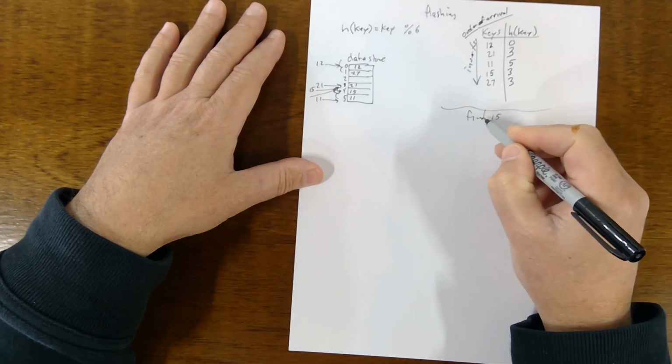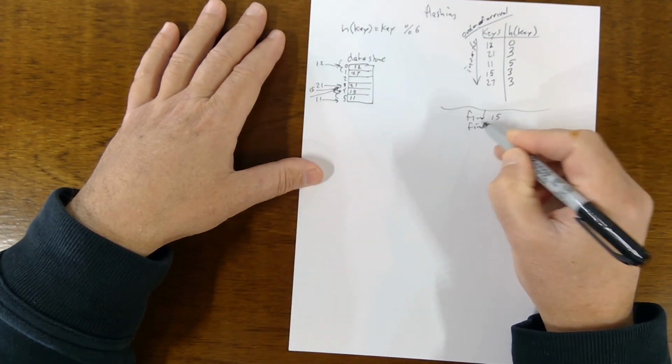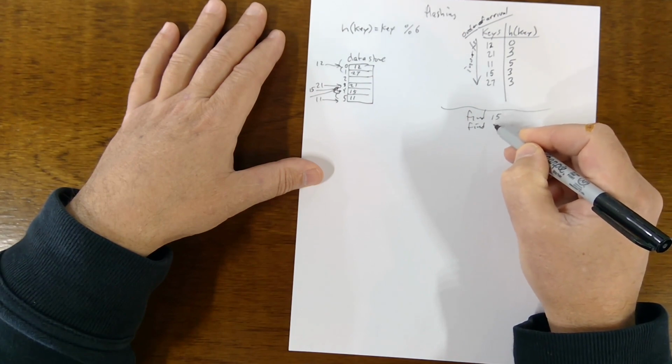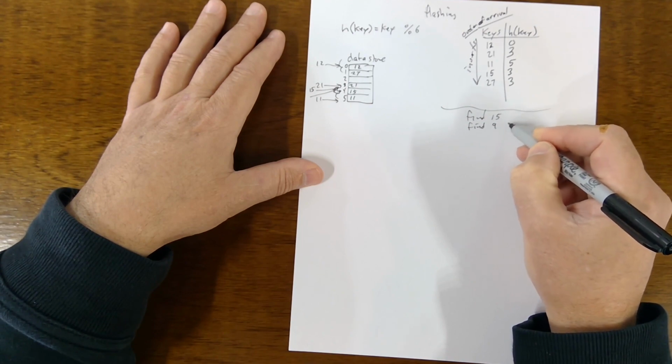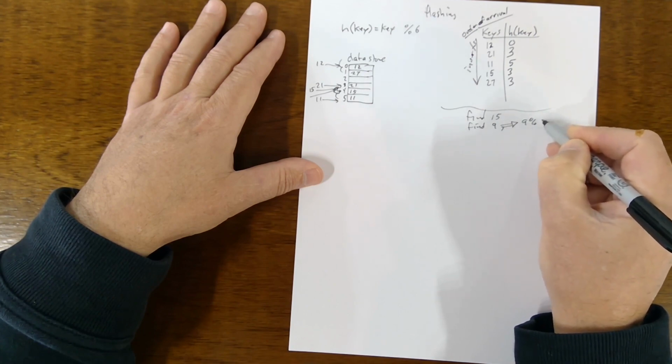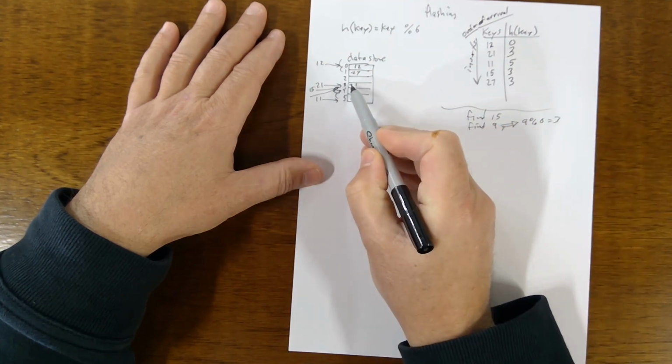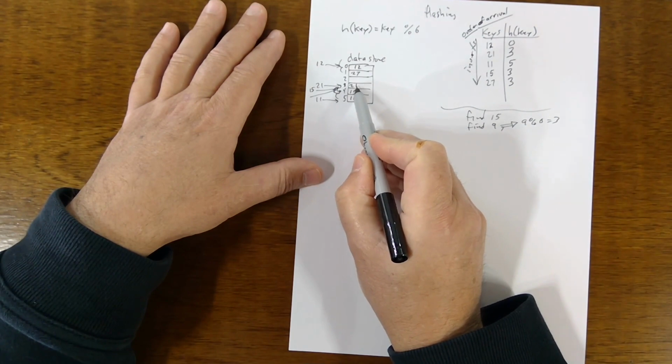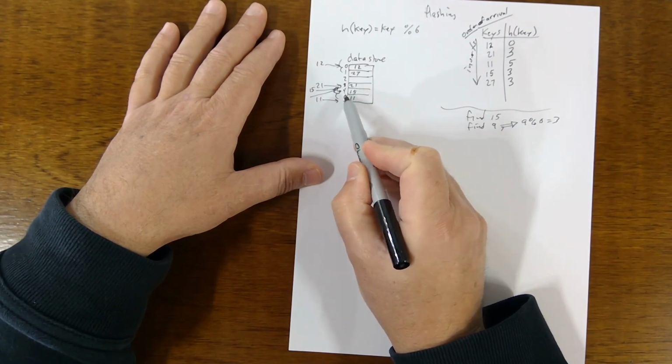But if you were going to find somebody who's not here, like a 9, 9 mod 6 is 3. So you'd go to location 3 looking for 9. It's not there, so you start stepping. Is this 9? No. Step again. Is that 9?